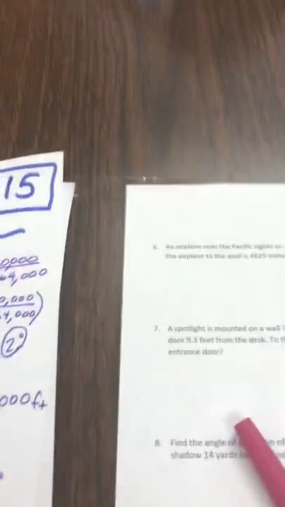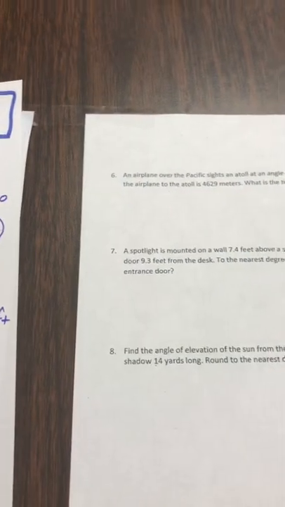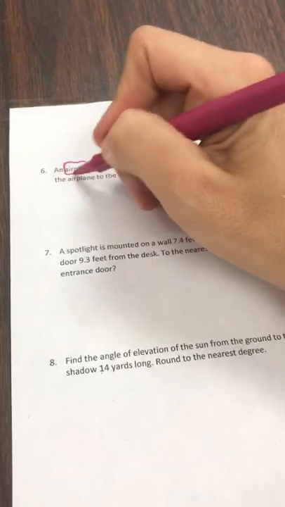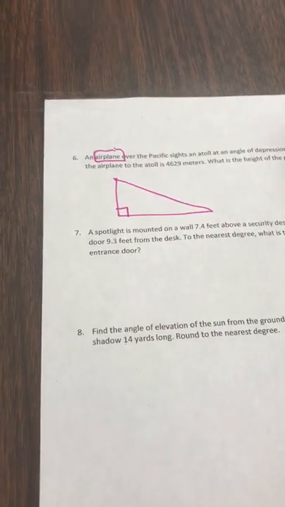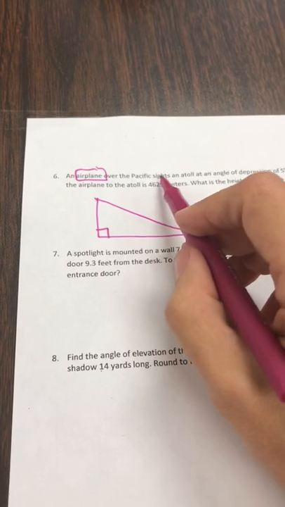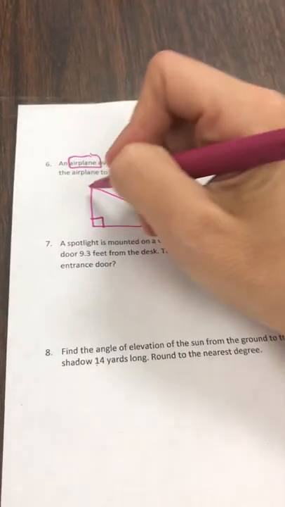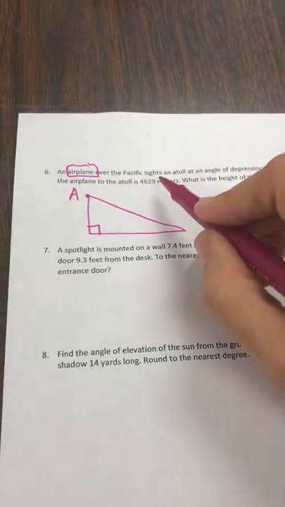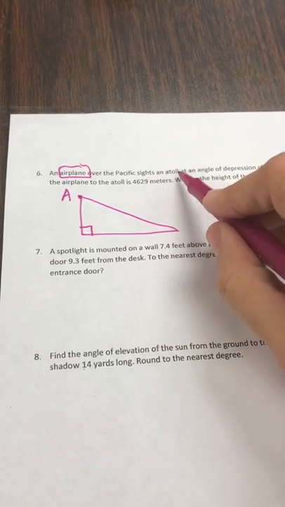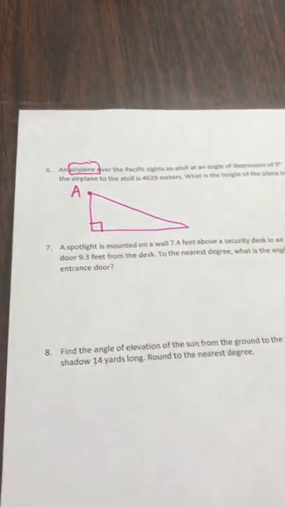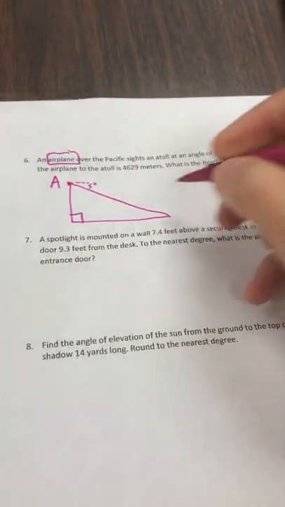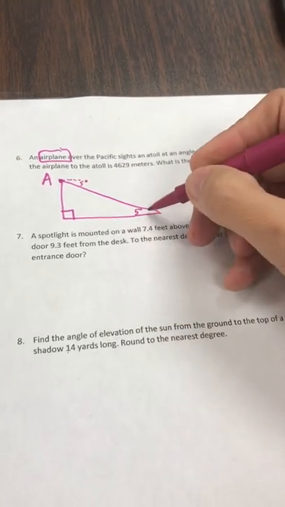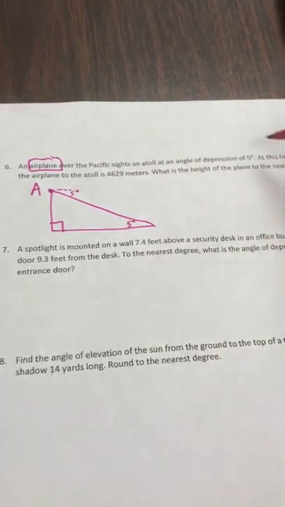Okay. So I'm going to use this to help me. This is an airplane problem, so I can probably use this to help me. I'm just going to draw a picture and lay out the information. So it says the airplane over the Pacific. So here's my airplane. I'm going to call that A. Sights an atoll at an angle of depression. So the airplane is looking down at 5 degrees. And so that means whoever's down there is looking up at 5 degrees. It's kind of weird, okay?